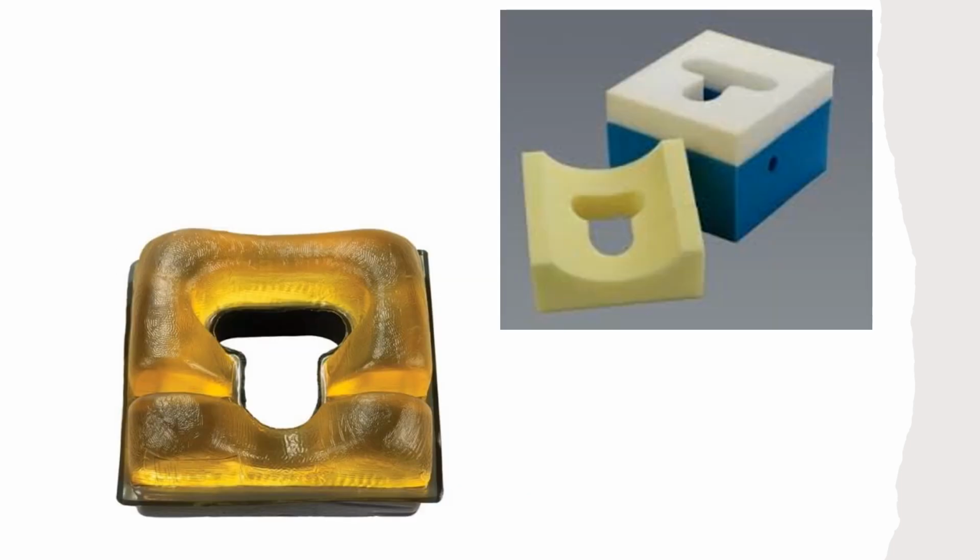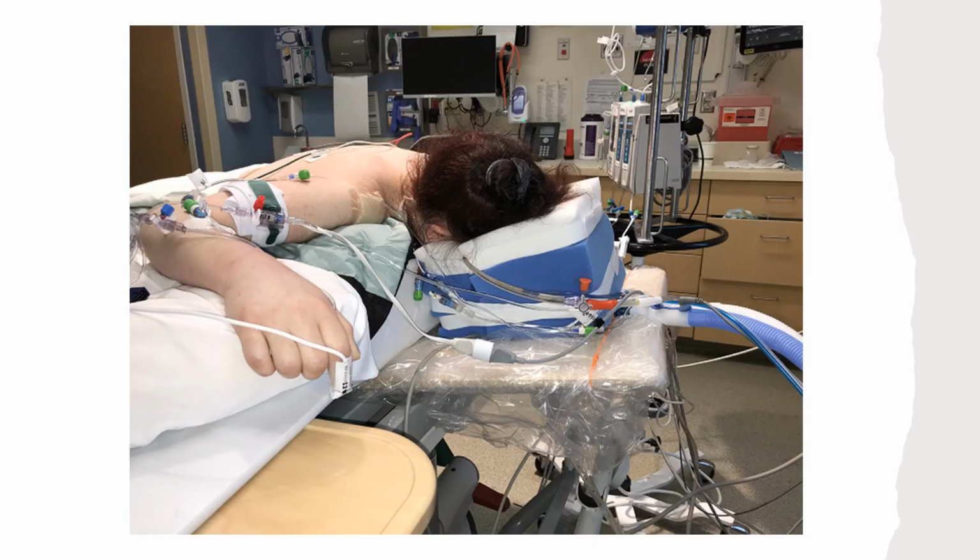So moving on to the slide, it's just showing you some facial pads or gel pads that can be used to help with any skin breakdown or skin integrity. Again, pillows under the feet, knees, and abdomen are very important for offloading of the patient. And this is just an example of a patient being prone.